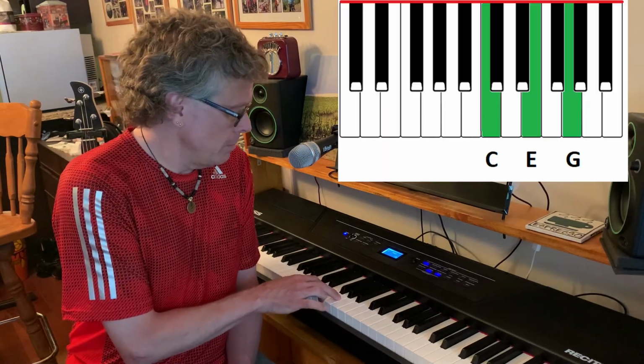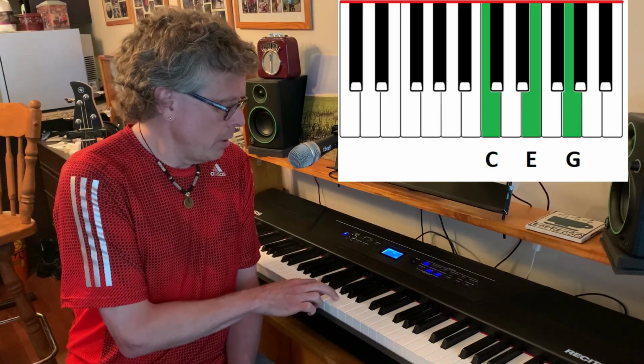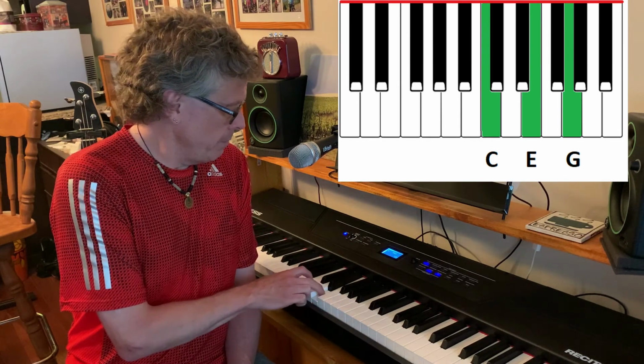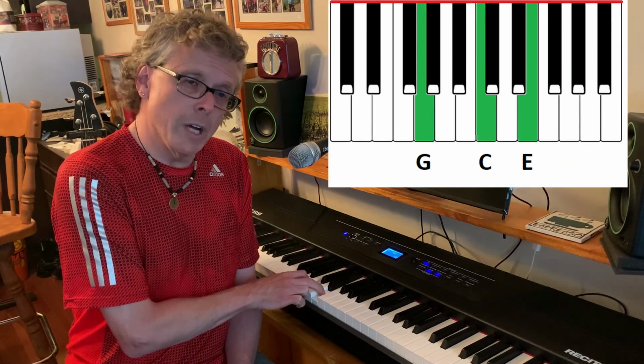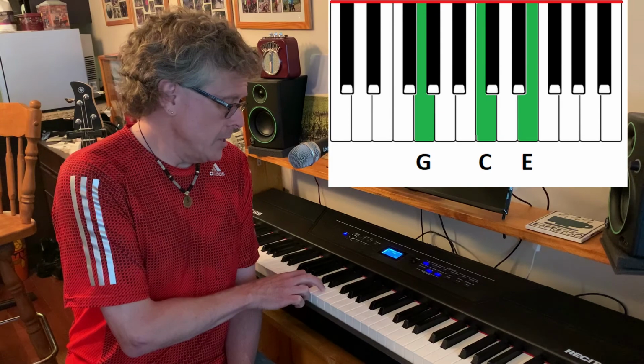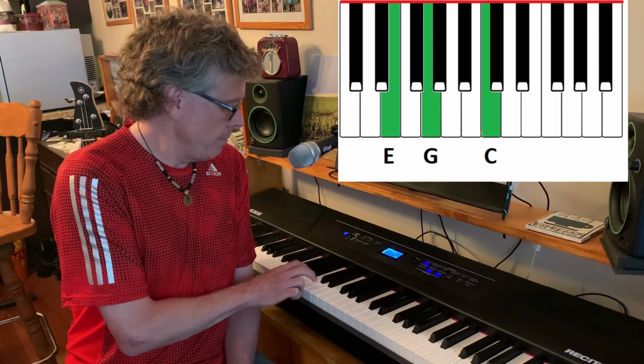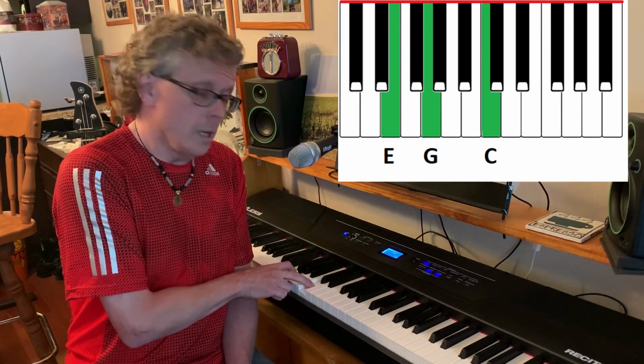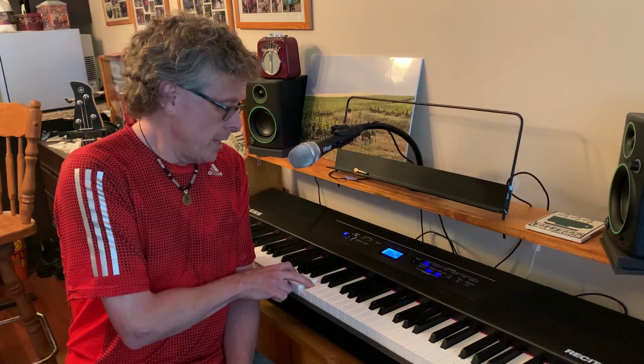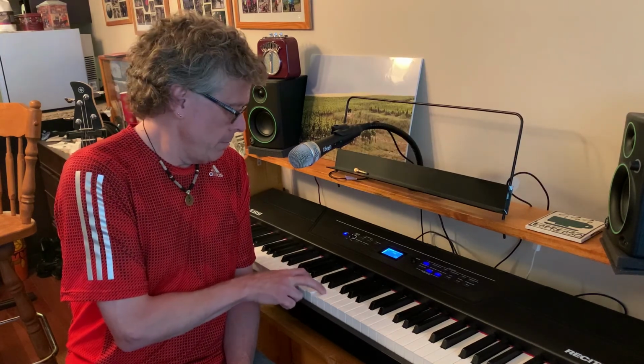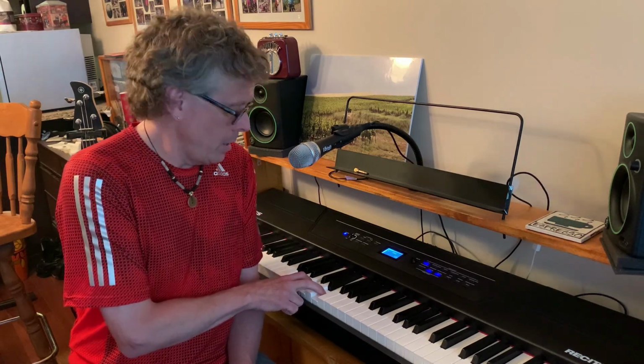So for example, if that's my C major chord, I might take that G and move it down here. I can even take the E and move it down there. So that's an inverted C chord, and that's an inverted C chord. But they're all C chords, and you can use them whenever you need to play a C chord.